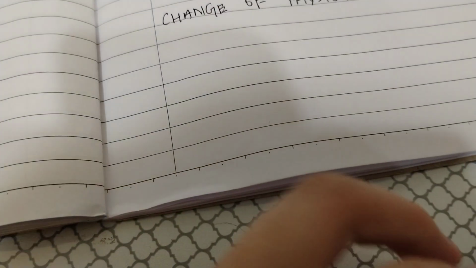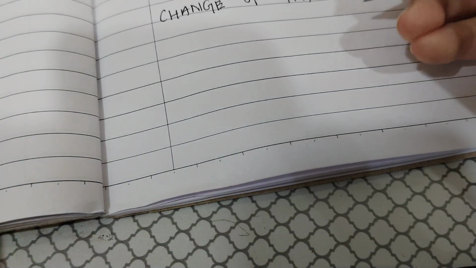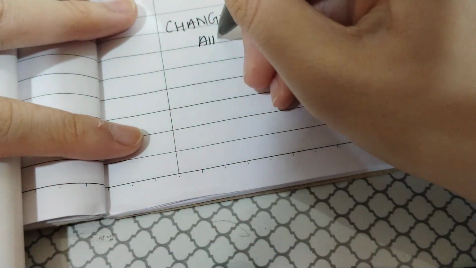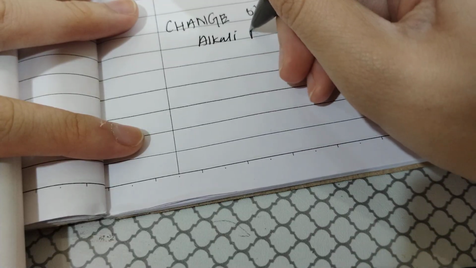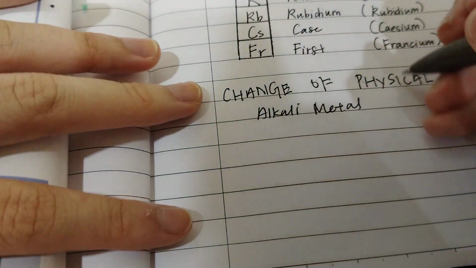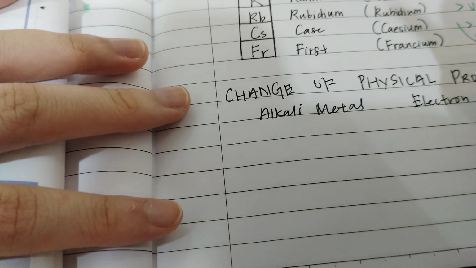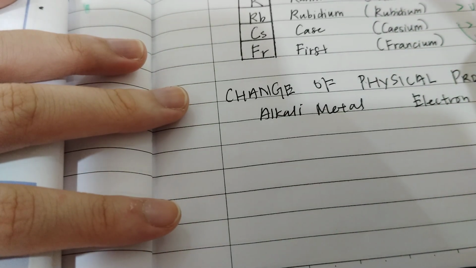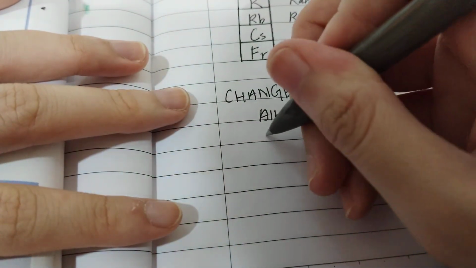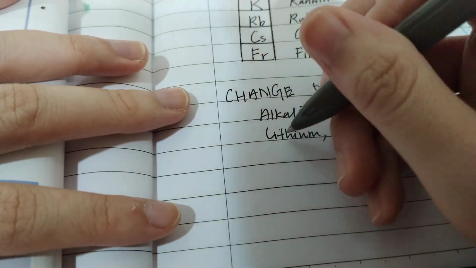Okay. First and foremost, we can draw the electronic table. So you can put over here alkaline metal. Okay, and then the electron arrangement. I think I'm only going to go up to potassium because they usually don't ask you past potassium.